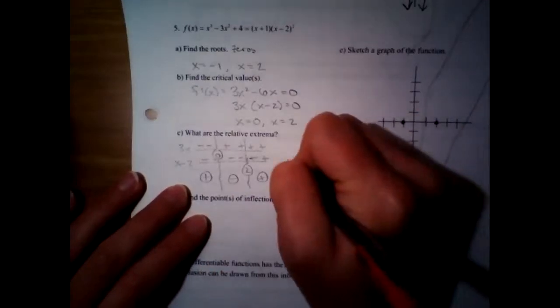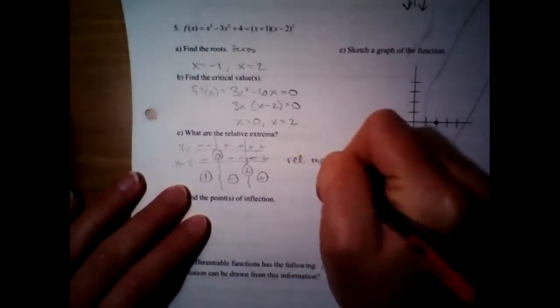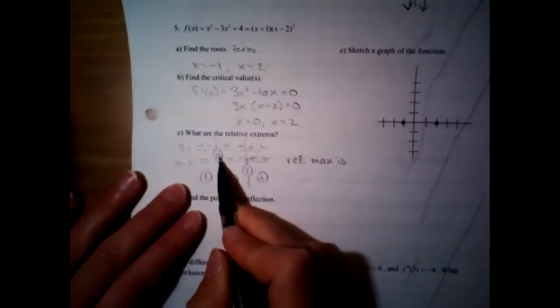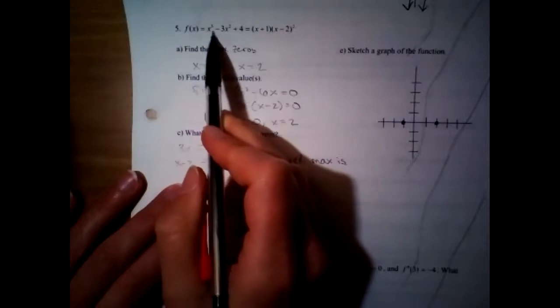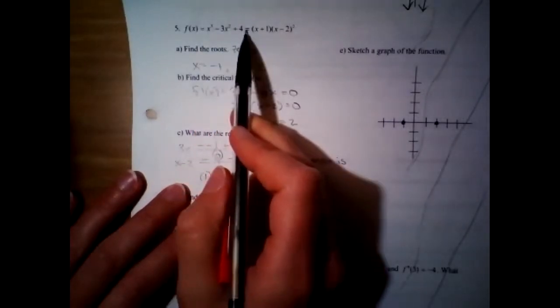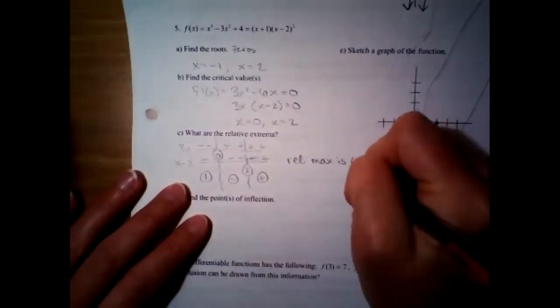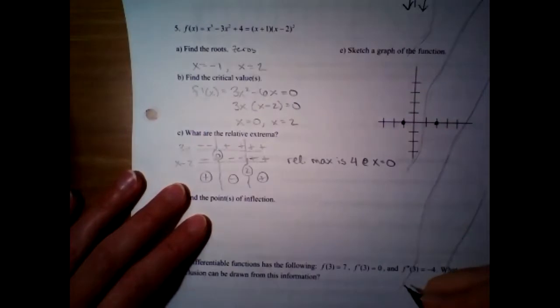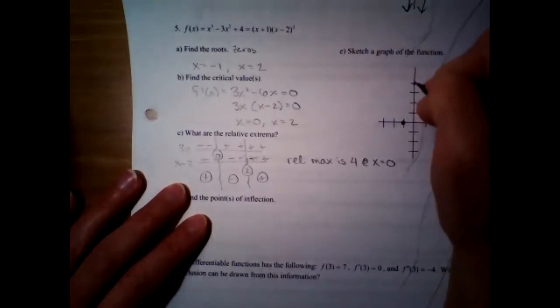All right, so a relative maximum is not 0. You have to take 0 and plug it back into the function. So if you plug in 0, you're going to get 4. So a relative maximum is 4 at x equals 0. And I'll go ahead and plot that.